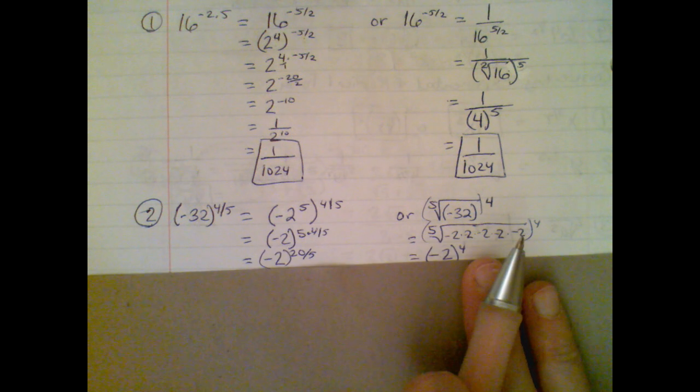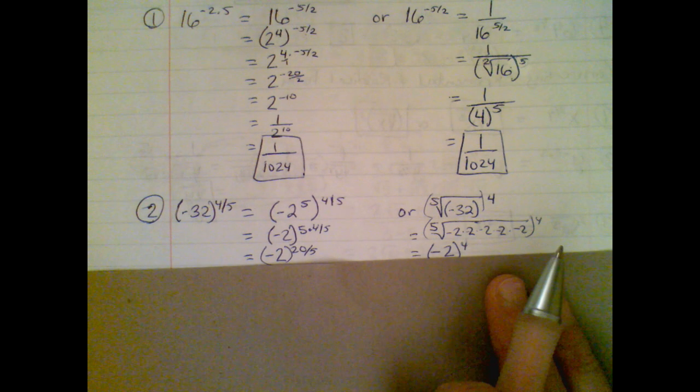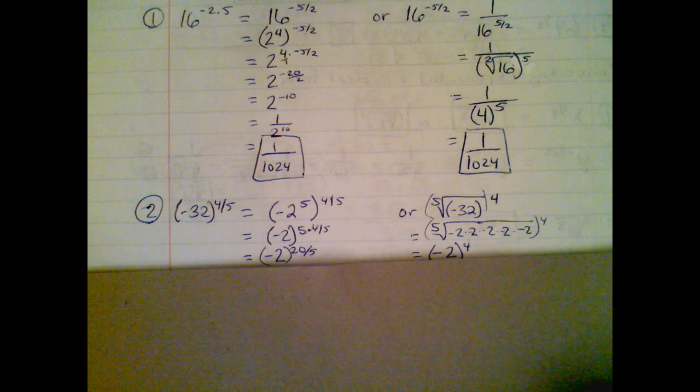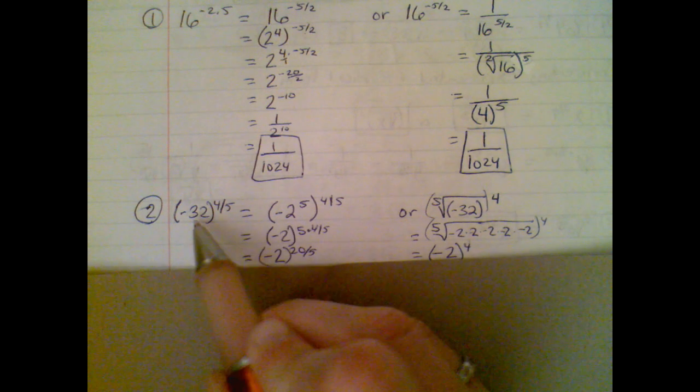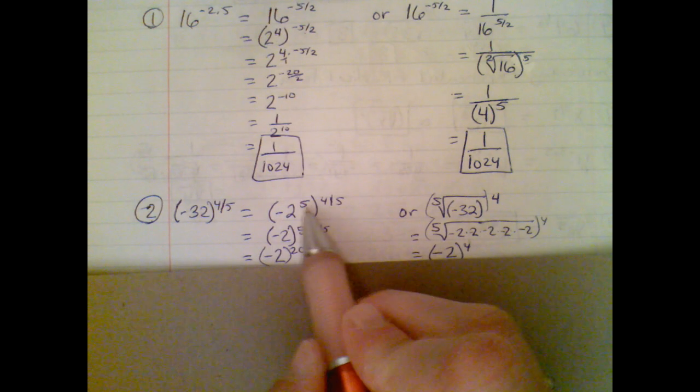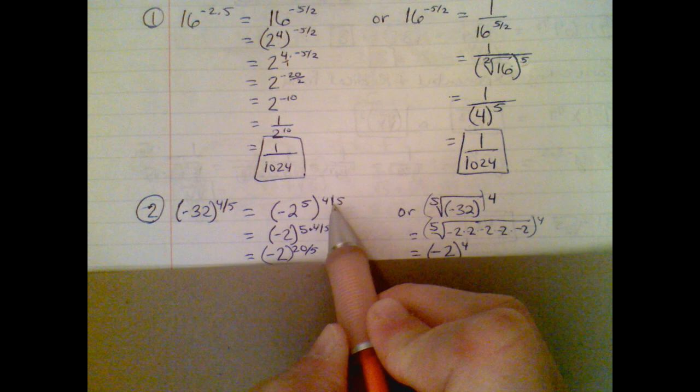Alrighty, this next problem we have negative 32 to the 4/5 power. So again, we're going to continue to do both methods so you can see which method makes more sense for you. So negative 32, if we do our factor tree, we have 2 to the 5th power. Since it's negative, it's going to be negative 2 to the 5th power. And then we have a power to a power, so we're going to multiply those.